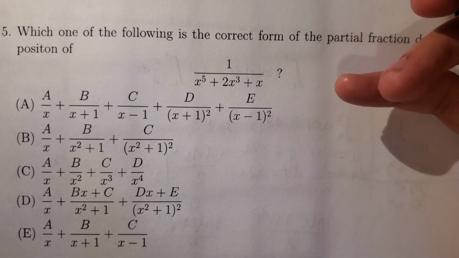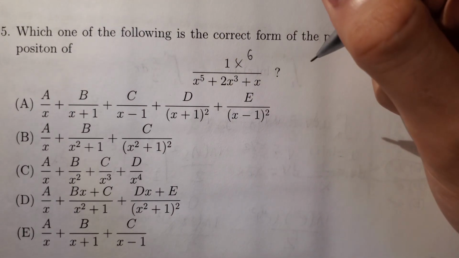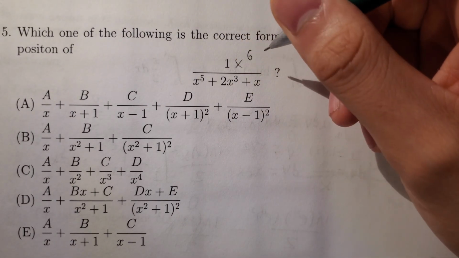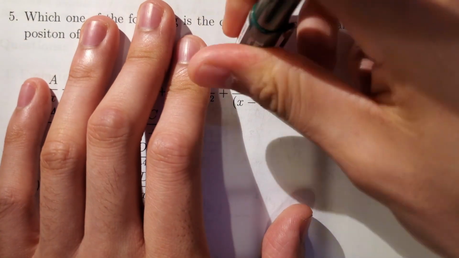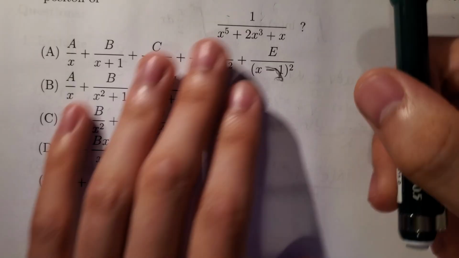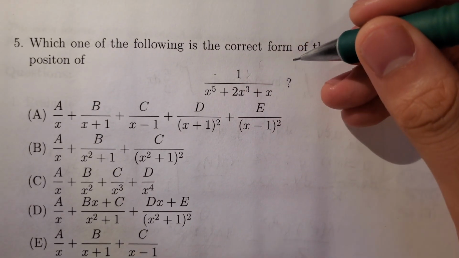That would be long division. So say if this 1 was like an x to the 6th or something, then we'd have to do long division before doing the partial fraction decomposition. And then the next thing we need to do is factor out the denominator as much as we can.